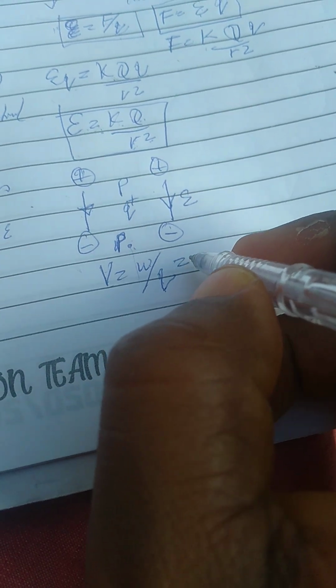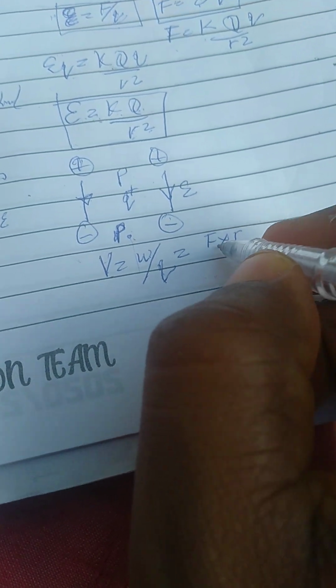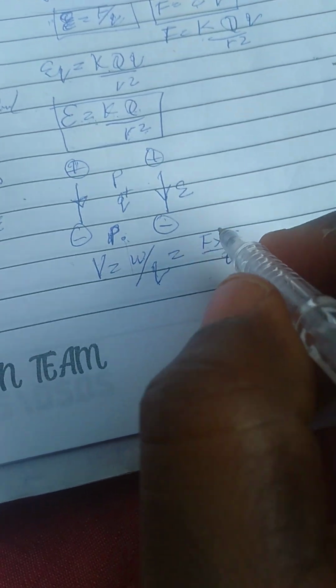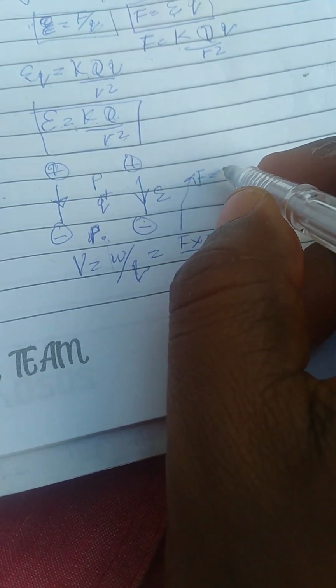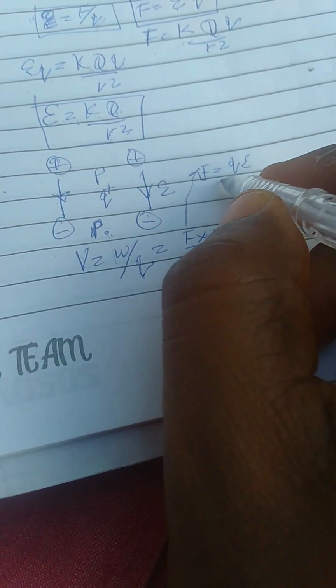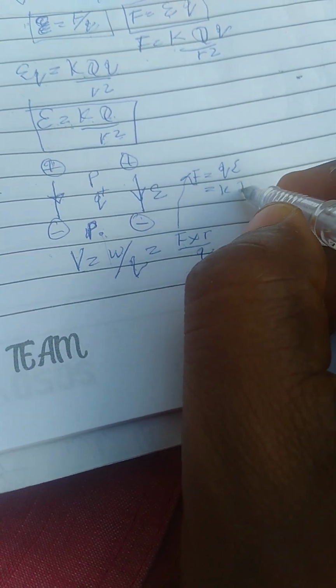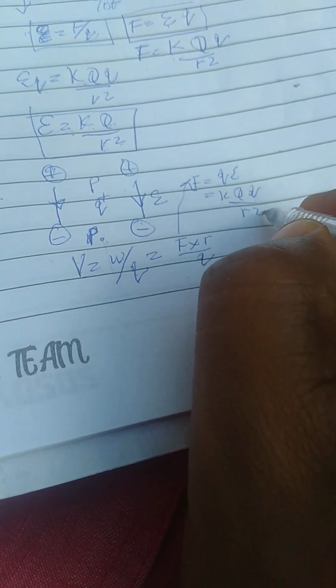And then from mechanics, we know that work done is force times distance, that is F times r, divided by q. And this F has two formulae. One of the formulae that I said is F is equal to qE, and it's also, according to Coulomb's inverse square law, kQq divided by r squared.